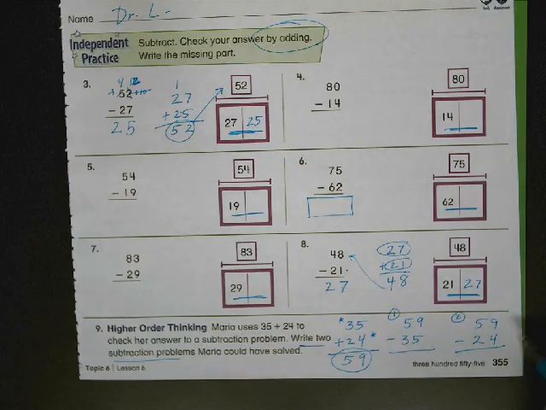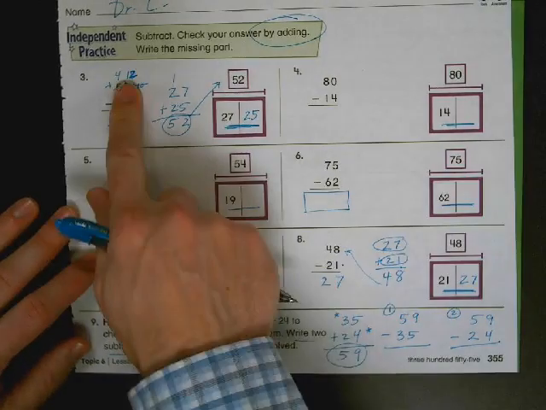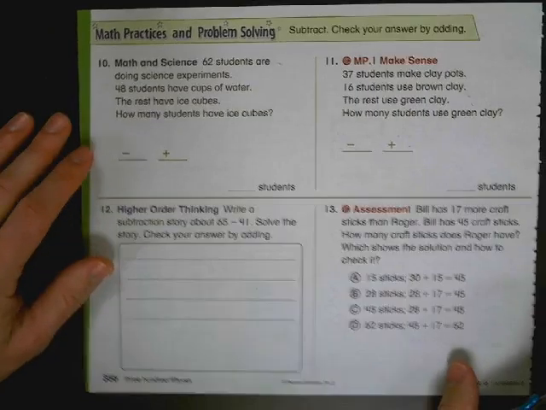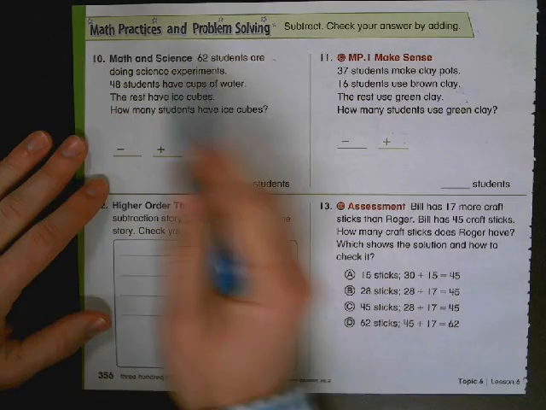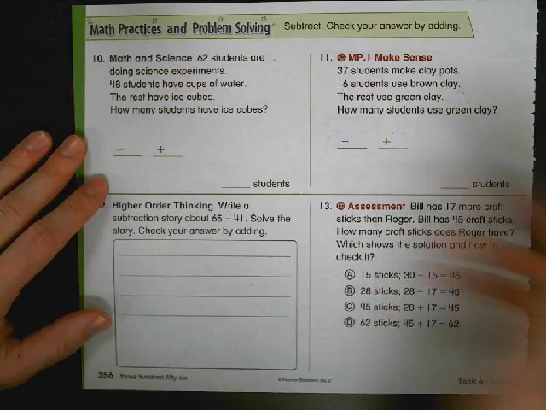Pause the video if you need to catch up on that. I'm going to go pretty quickly through that. Pretty self-explanatory. Remember on the front, regroup, write the difference, check with addition. On the back, a lot of words does not mean harder. A lot of words just means you have to start reading them. 62 students are doing science experiments. 48 students have cups of water. The rest have ice cubes. How many students have ice cubes?